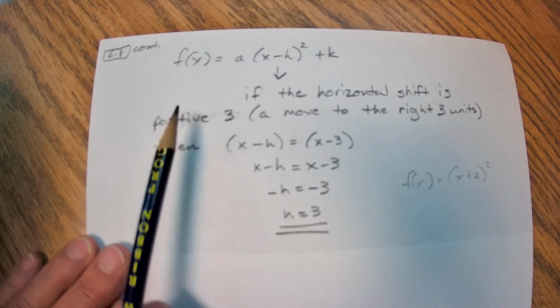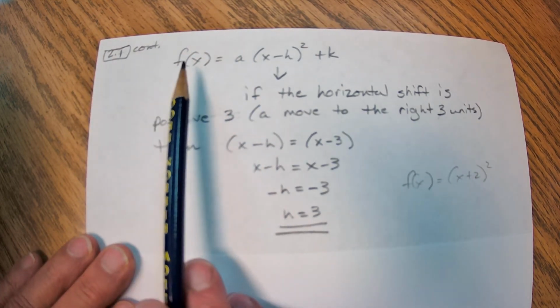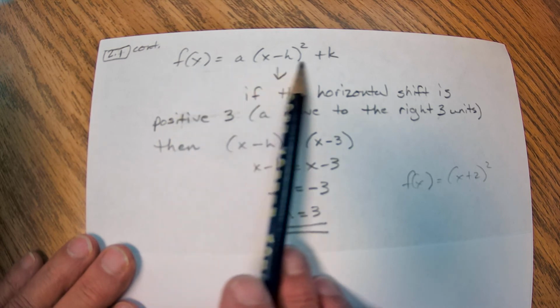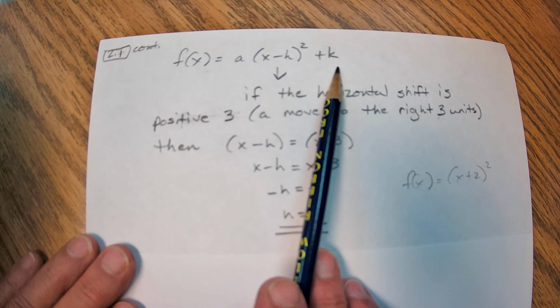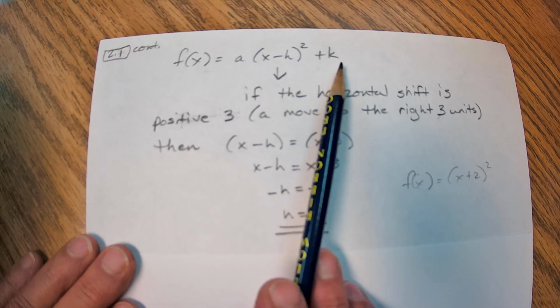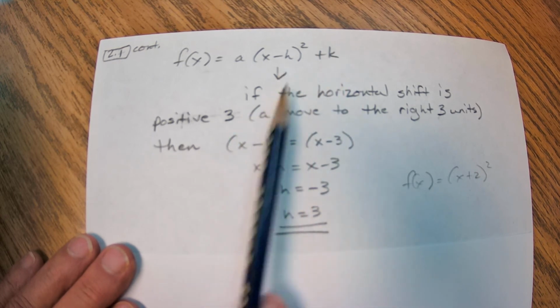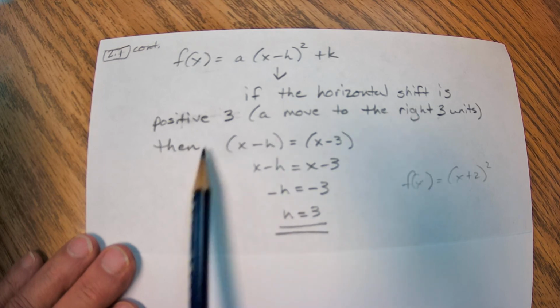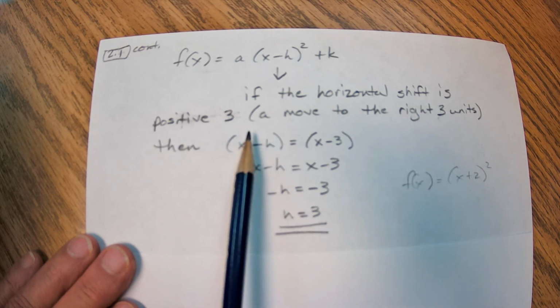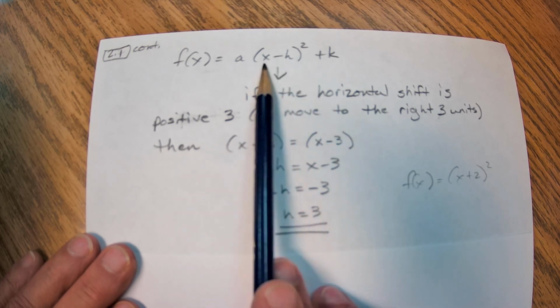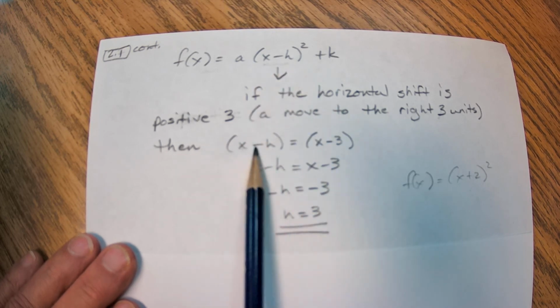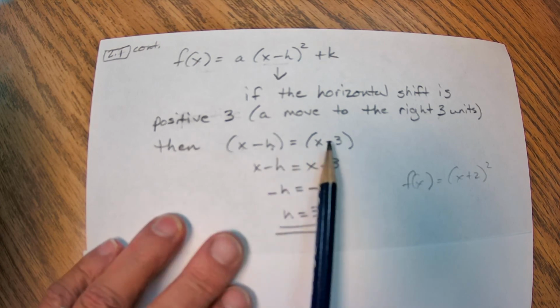So let's look again at the formula of the vertex form of a quadratic equation, a quadratic function. So if the horizontal shift is positive 3, that's a move to the right, right? Then this part right here, x minus h, is going to equal x minus 3.